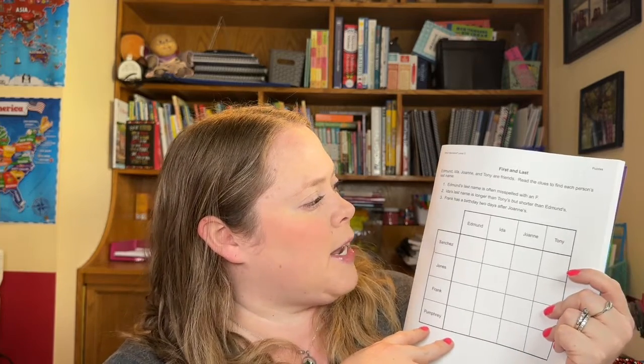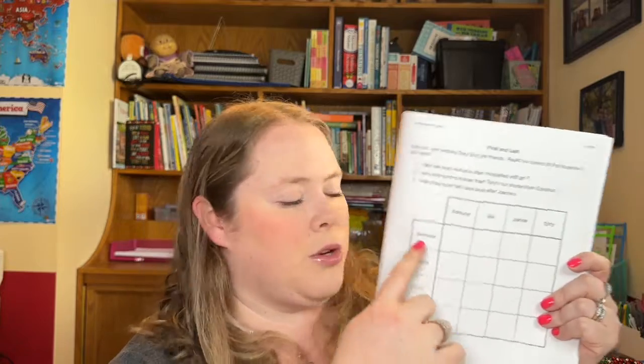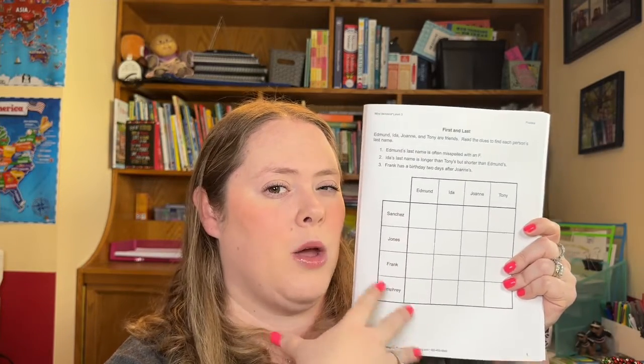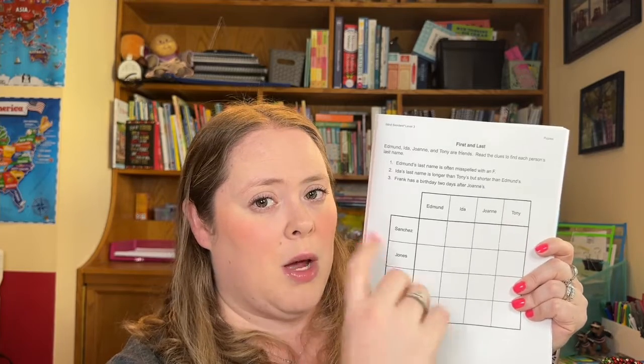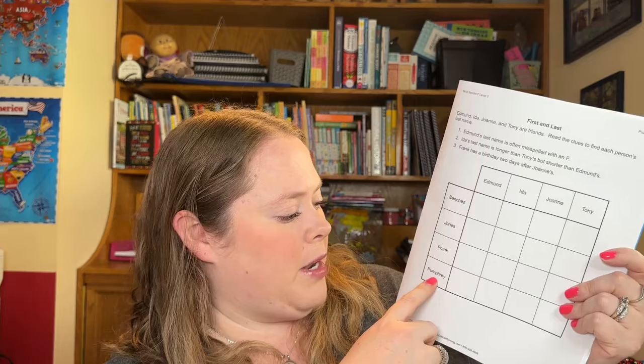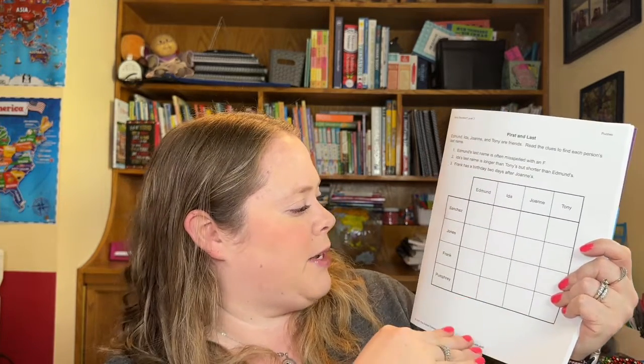So Edmund's last name is often misspelled with an F. So you would have to go through here and see which one looks like it could be often misspelled with an F. And if I had to guess, it would be Fumfree. Interesting name, right? And then it says Ida's last name is longer than Tony's, but shorter than Edmund's.